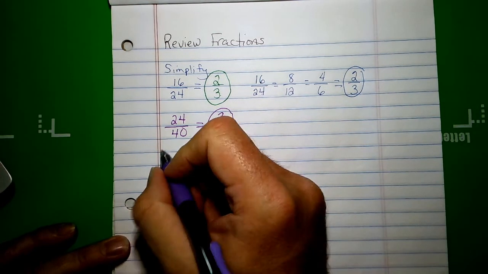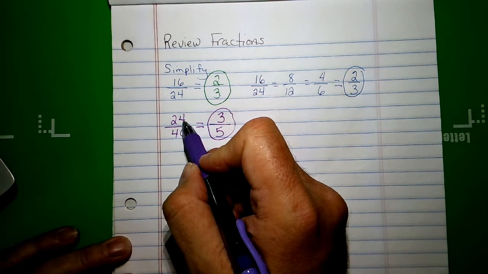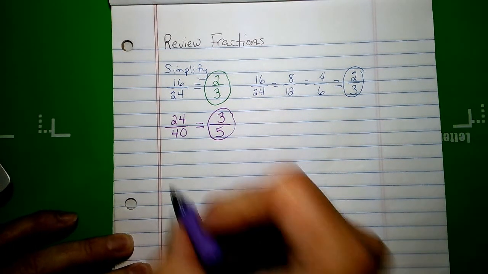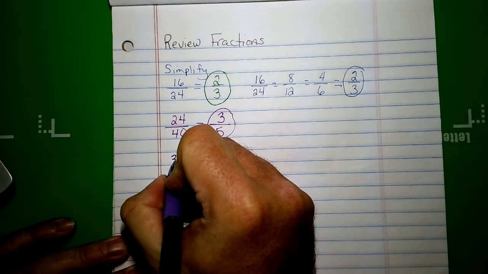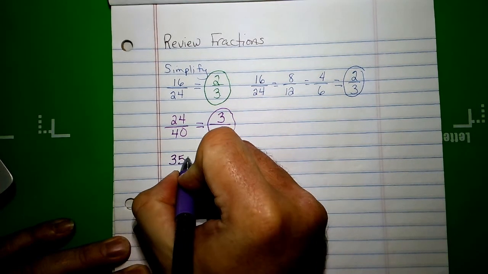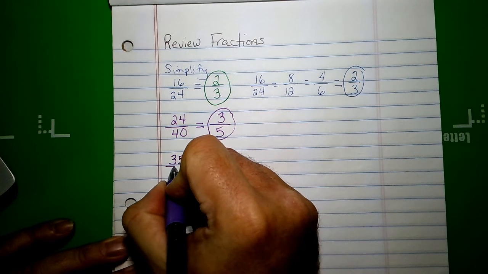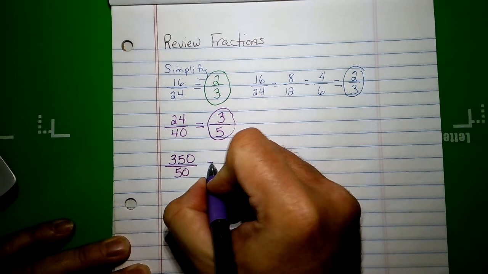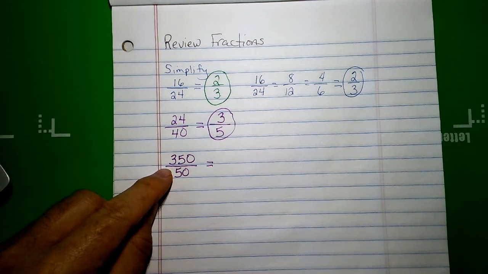Now, when the numerator is smaller than the denominator, that's called a proper fraction. But here's an improper fraction. 350 over 50. Notice how I said divided by.